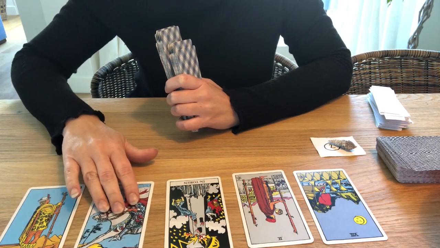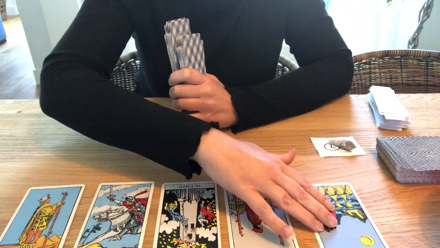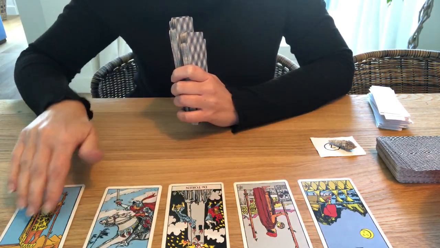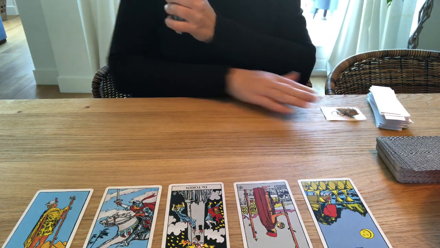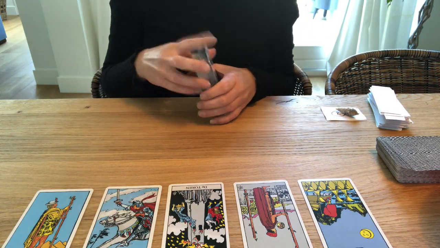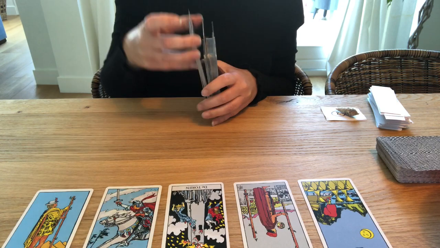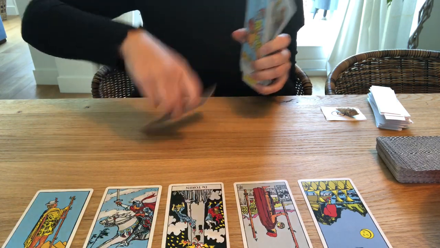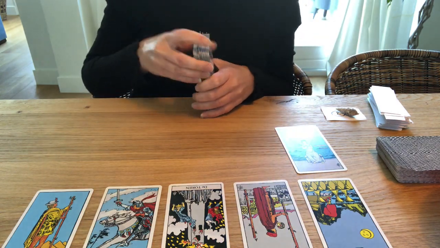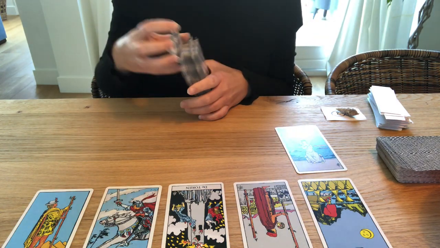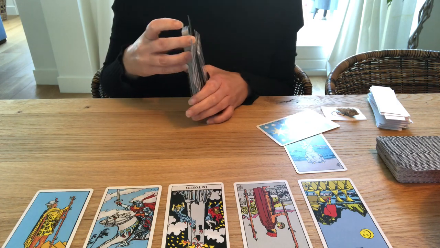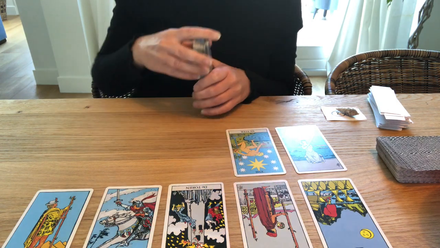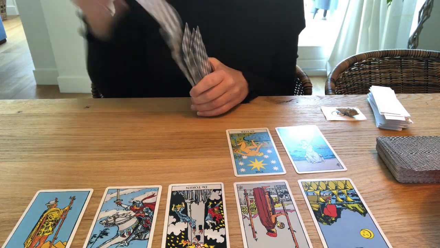Interesting. Okay, I'm just going to get some cards to clarify these, and then I'll explain everything to you. Just put that there. Can I have a card to clarify the 8 of Cups, please? Okay. Can I have a card to clarify the 2 of Swords? Okay. A card to clarify the Tower, please.